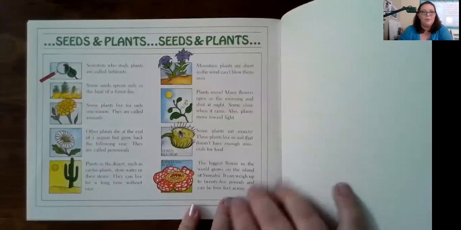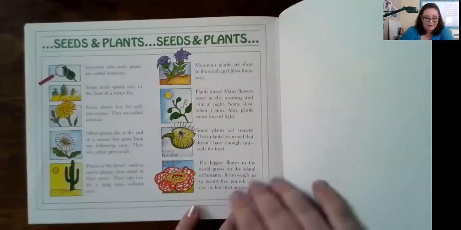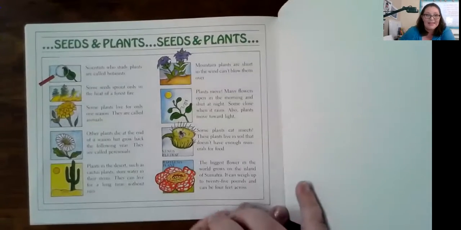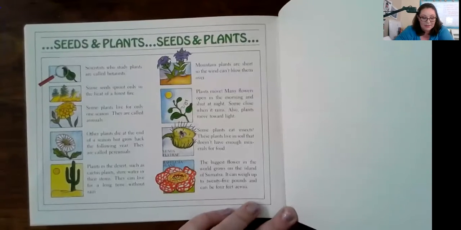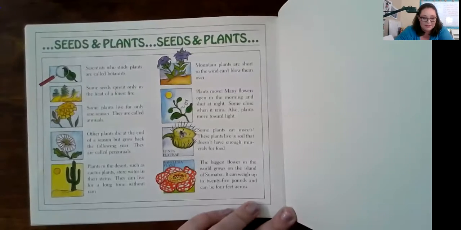Scientists who study plants are called botanists. Some seeds sprout only in the heat of a forest fire. Some plants live only for one season. They are called annuals. Other plants die at the end of the season but grow back the following year. They are called perennials. Plants in the desert, such as cactus plants, store water in their stems. They can live for a long time without rain. Mountain plants are short, so the wind can't blow them over.